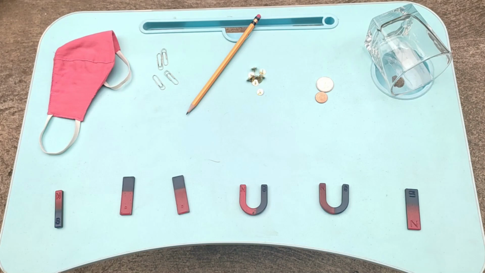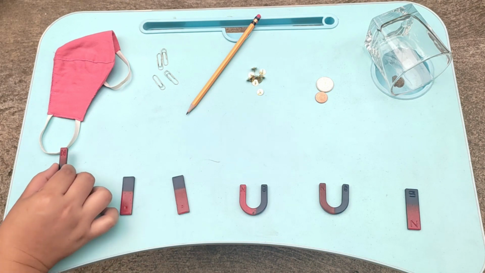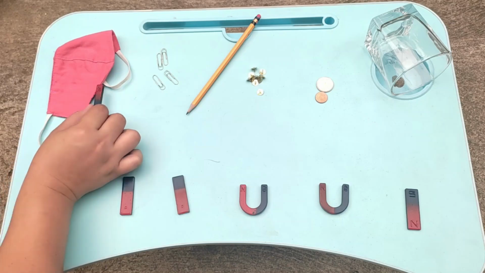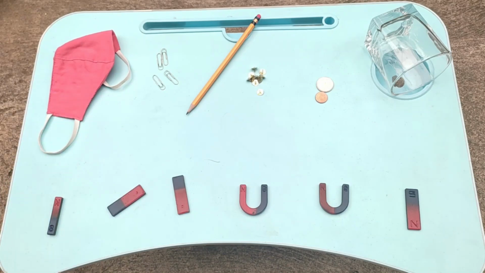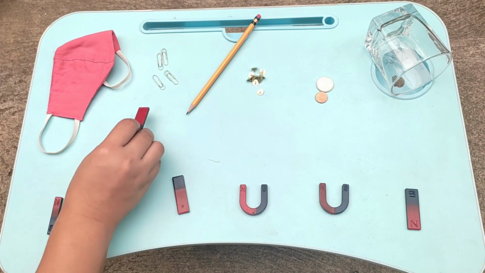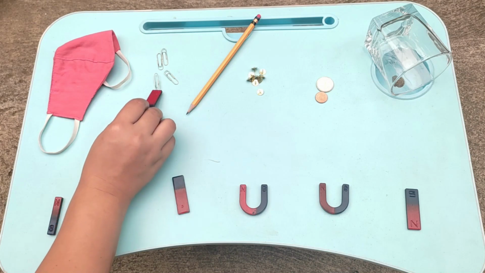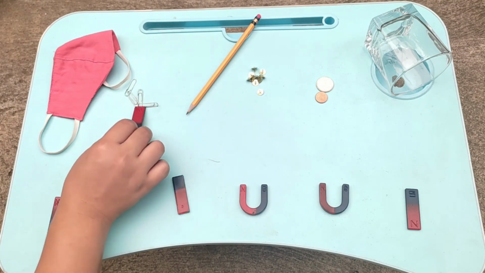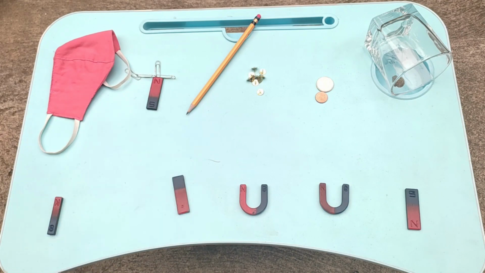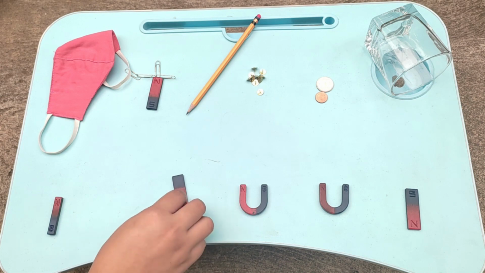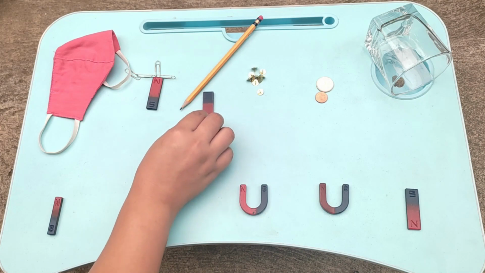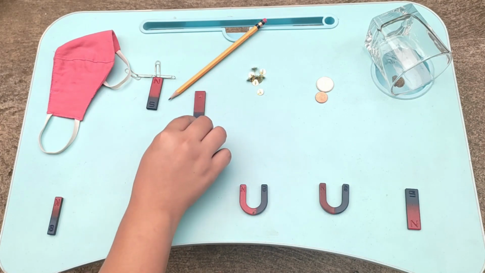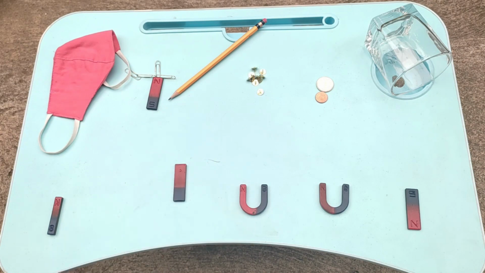For this activity, we will observe what will happen to the different materials when a magnet comes in contact with it. What will happen to the face mask when the magnet is placed over it? Let us observe. Nothing. The magnet has no effect on the face mask. What will happen to the paper clip when the magnet is placed near it? The paper clips attached themselves to the magnet. What will happen to the pencil when it touched the magnet? Nothing. The magnet has no effect on the pencil.